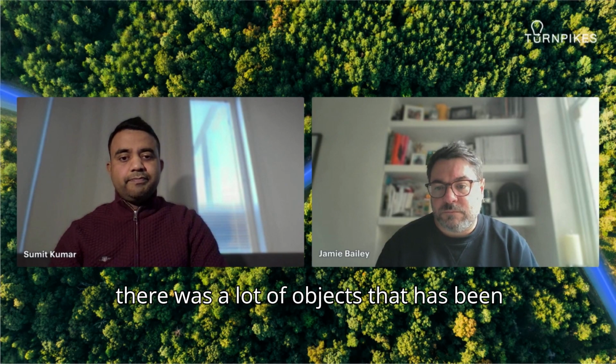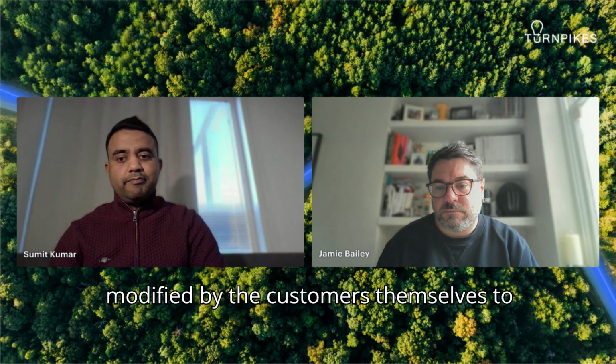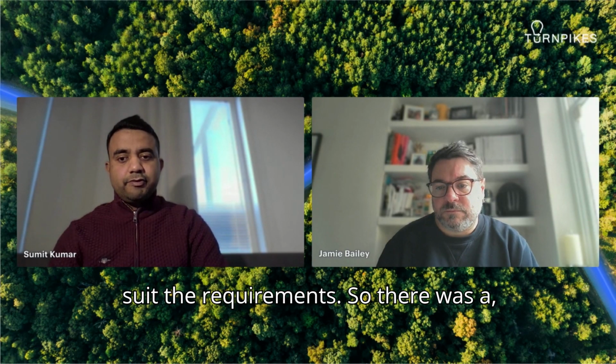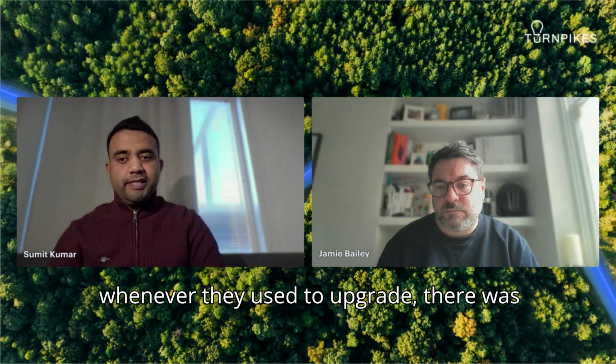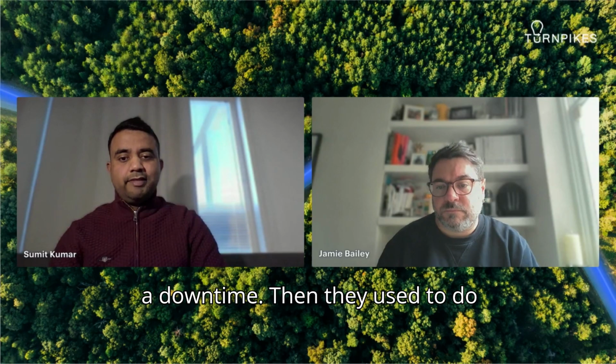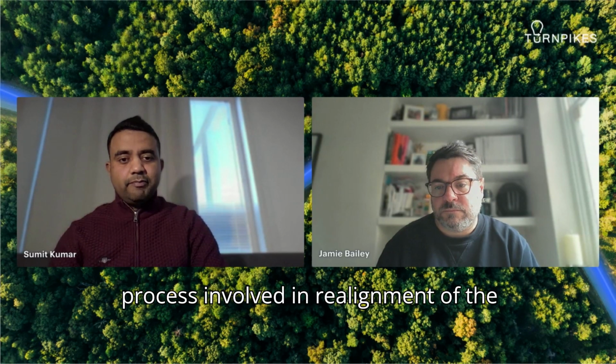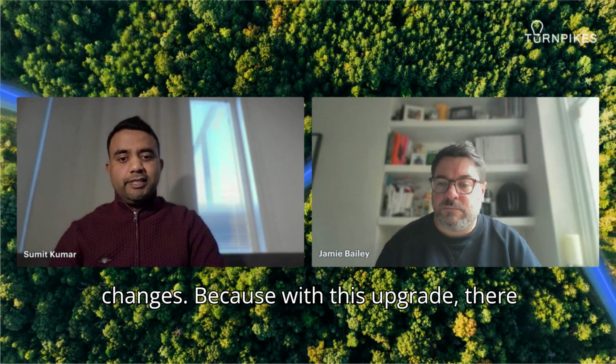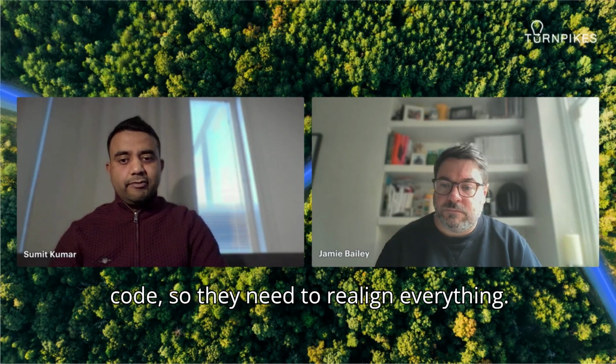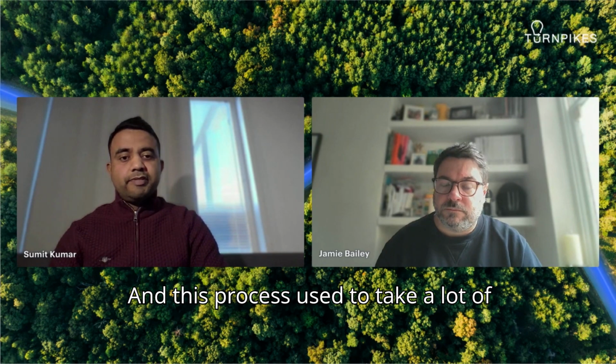Lots of objects had been modified by the customers themselves to suit their requirements. Whenever they upgraded, there was downtime. Then they did SPAU and SPDD, which are the processes involved in realigning the standard code where they had made changes, because with the upgrade there are some code changes in the standard code, so they needed to realign everything. And this process used to take a lot of time.